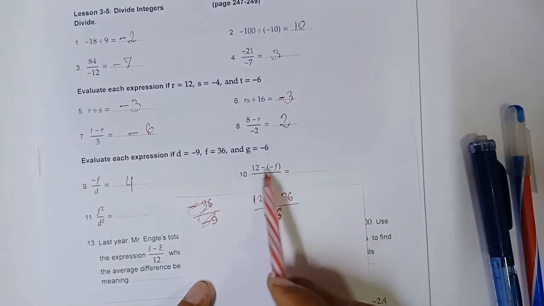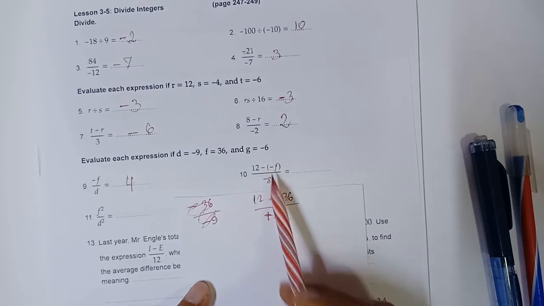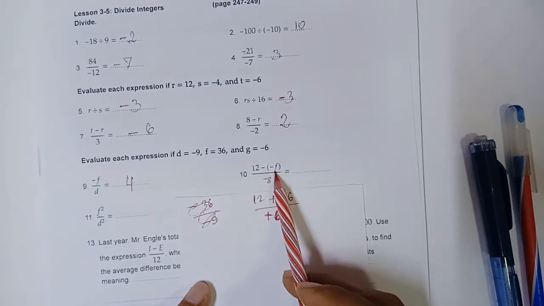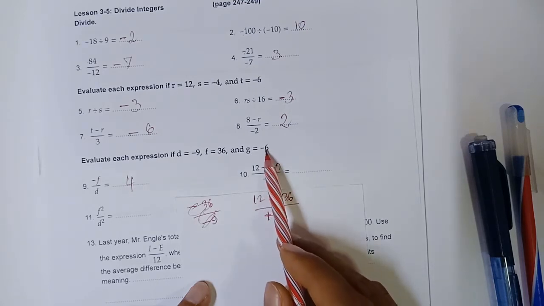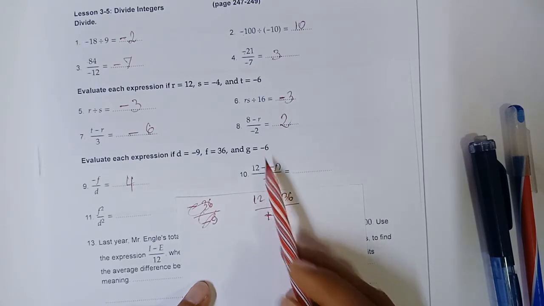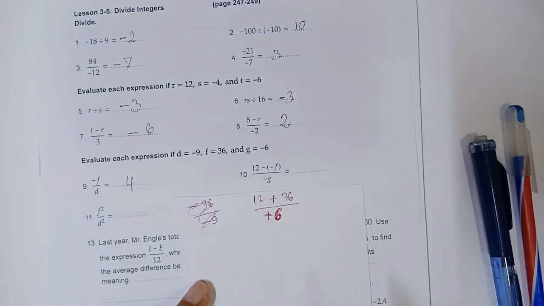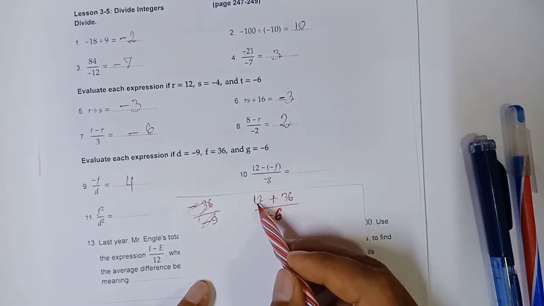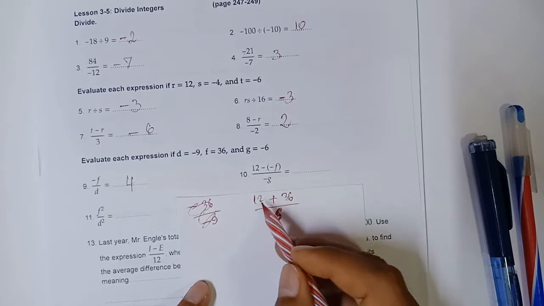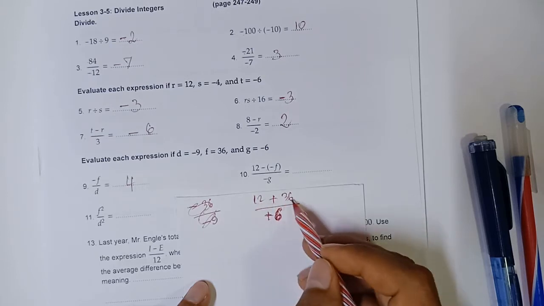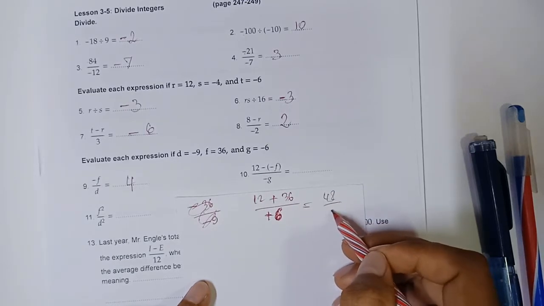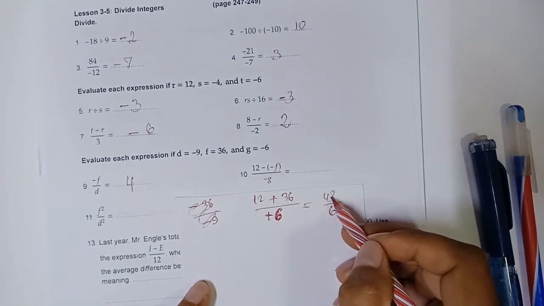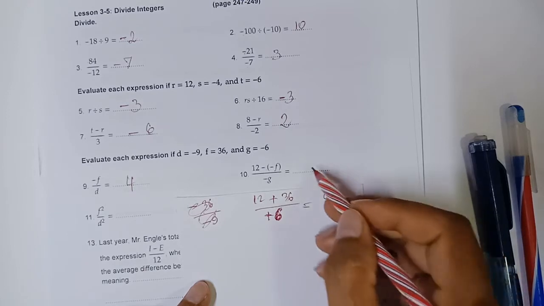Let me repeat. 12 minus becomes plus, so 12 plus F, 36, over minus G. G is also minus 6, so minus and minus become positive 6. So 12 plus 36, you have this as 48 divided by 6. 48 divided by 6, you get this as 8.